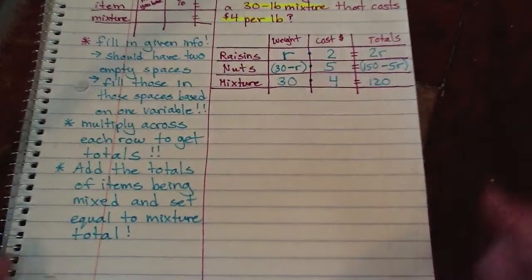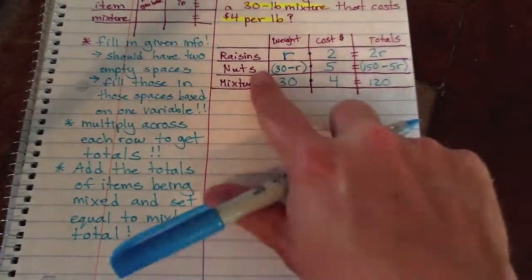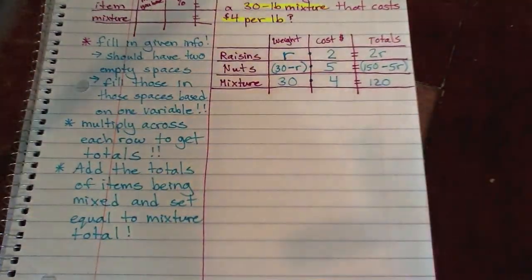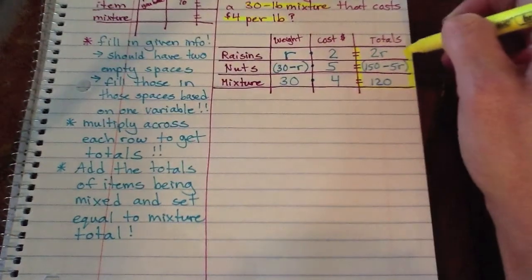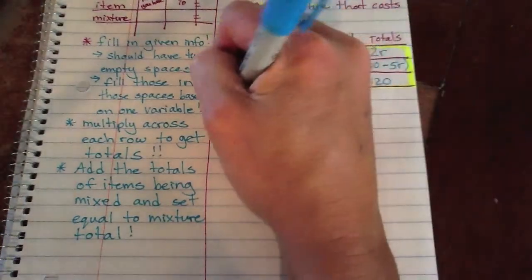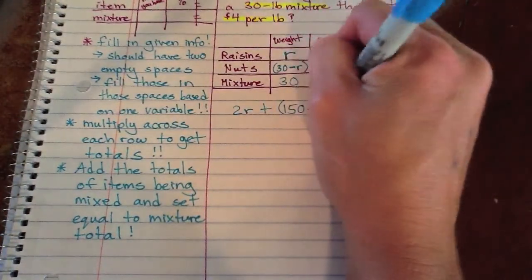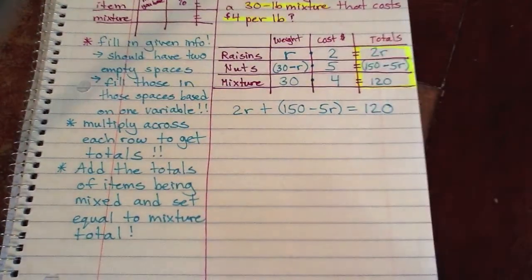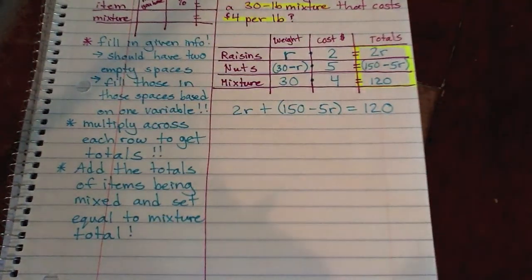And you're going to do that every time. Whatever's in here adds to whatever's in here equals the mixture. Another reason we put the mixture at the very bottom, because you don't want to have to be trying to figure out which one it is later. So this is your equation that you're setting up. So it should look something like this. 2r plus 150 subtracting 5r equals 120. And notice positive being distributed here, so nothing's going to change, so I really didn't need that.